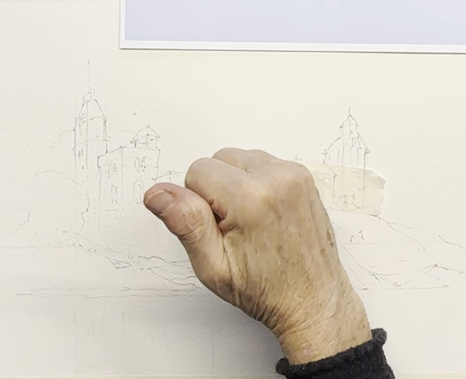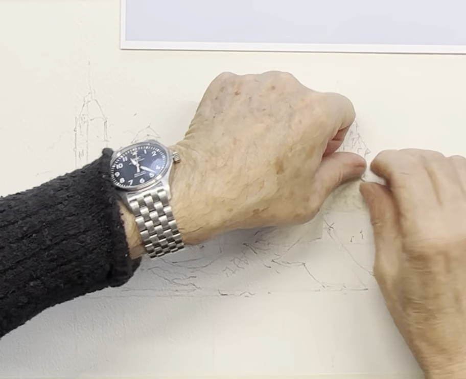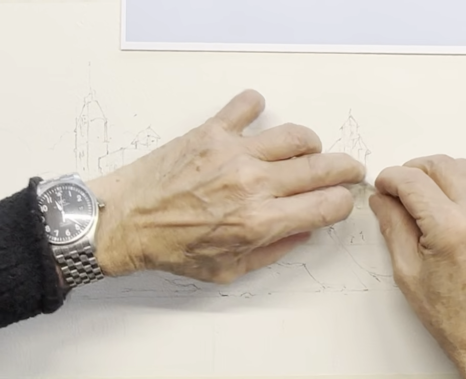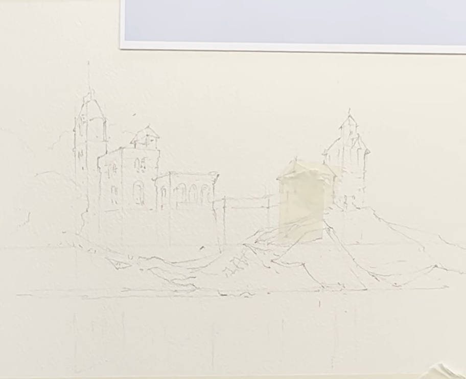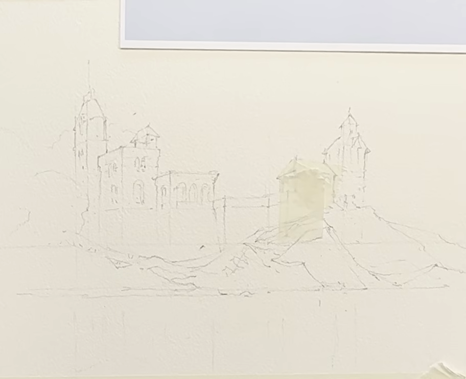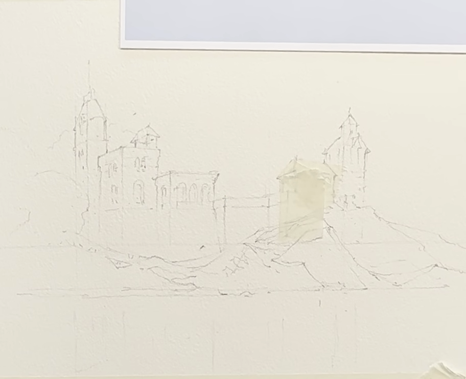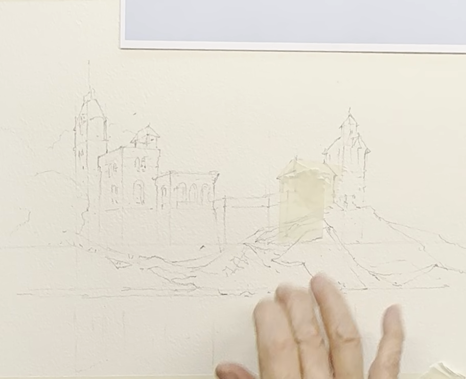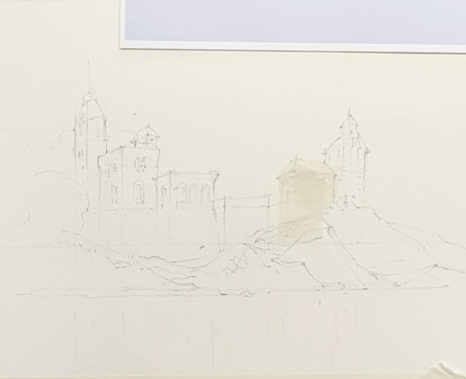I won't worry too much about that. I think I can pick that out with an eraser later. Again, this is all going to be darker than the sky, so I don't think I need to worry too much about that. I think that's it. I'm not going to mask that little one out. I think I can erase it out and reclaim the light.